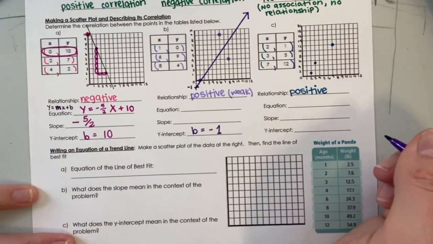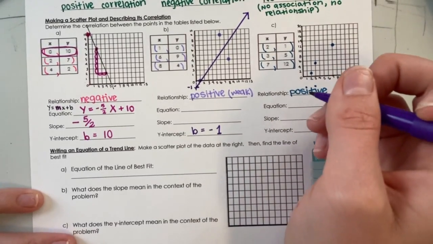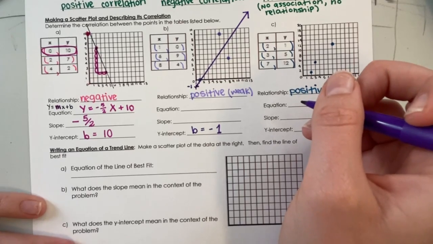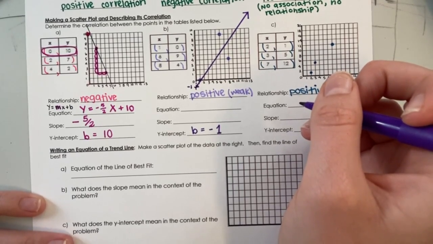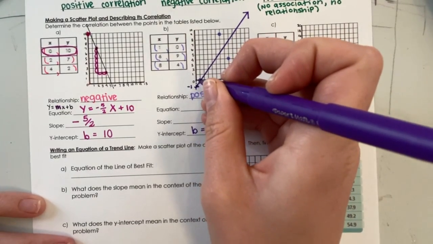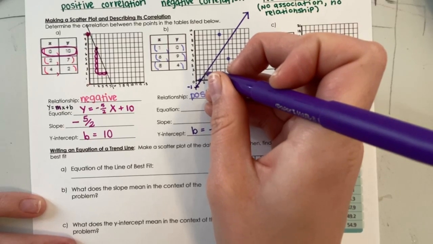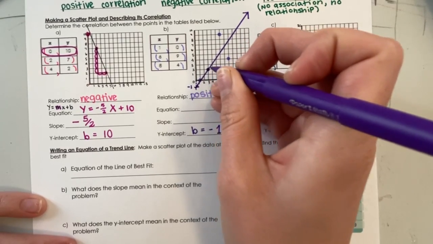And then my slope, what I need to do is I need to pick some points on my line that fall right on the grid intersections. So I'm going to be looking on here, and this one looks like it does. Oh, this one's a really good one.